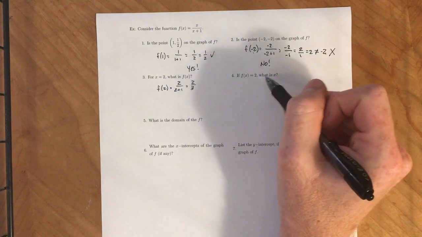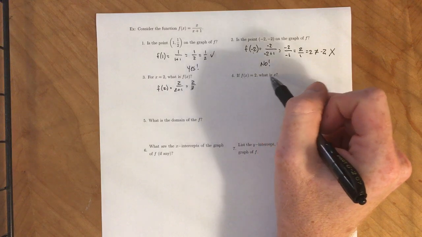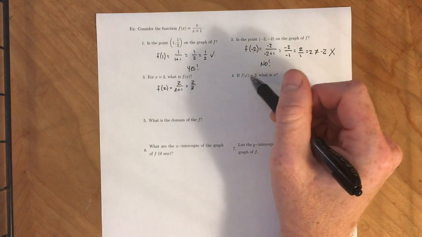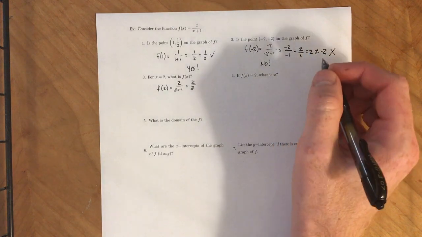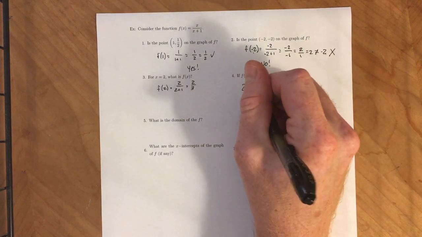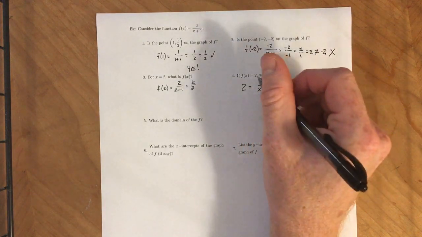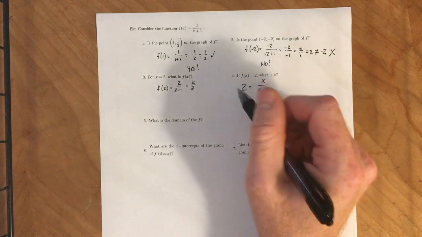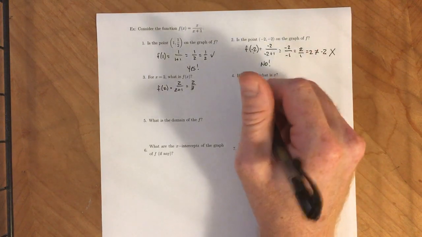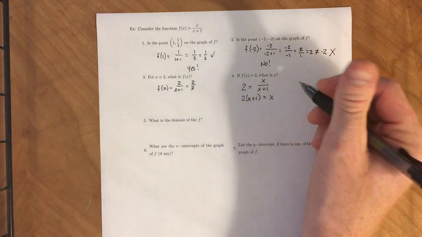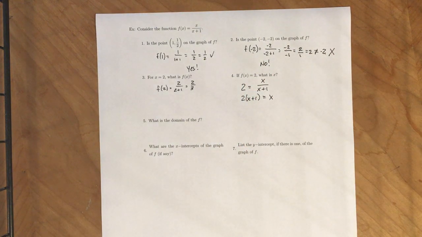Now, let's figure out how to reformat this question. If f of x is equal to 2, what is x? We can solve that, and then we'll talk about the geometric interpretation of that. To solve something like this, we'll multiply by x plus 1 on both sides just to clear out the denominator, right? I may use that term often. We're just trying to get rid of fractions. Everybody hates fractions, might as well get rid of them.